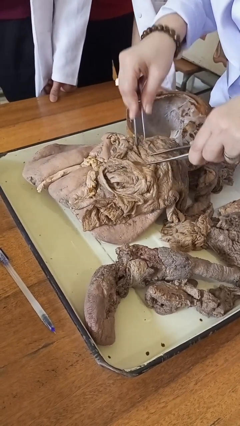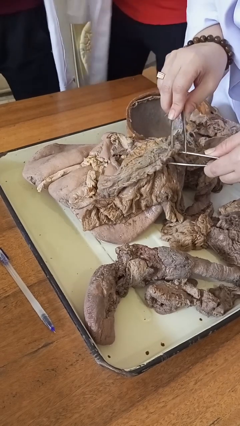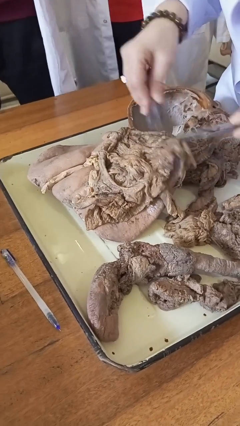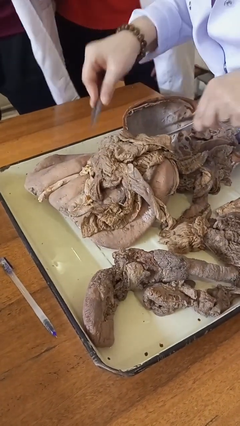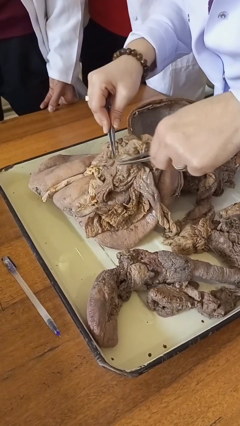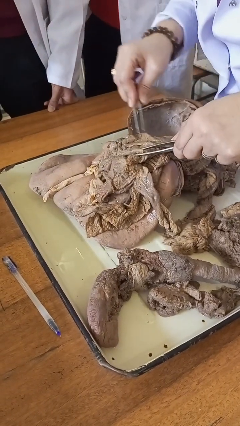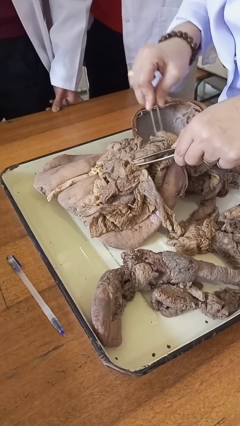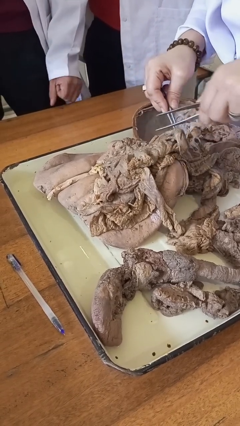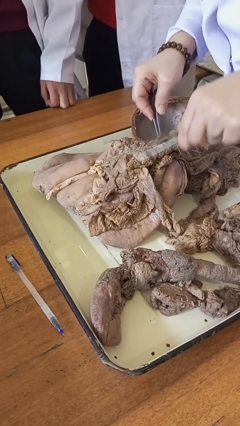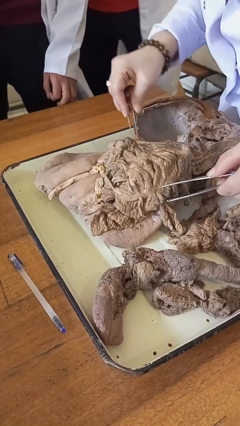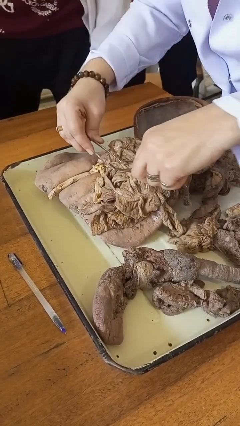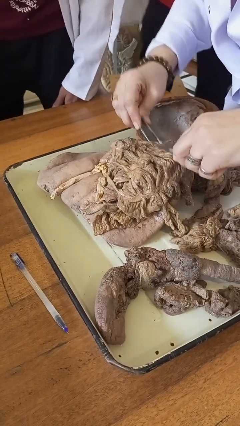Now, my dear, let's see other things. Outside, we can see haustra. These protrusions, look, haustra. And also protrusions containing fat, look, appendices epiploicae. Understand? Like this. But inside, we can see, look, semilunar folds. So these are the semilunar folds.